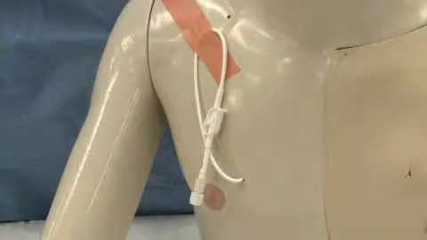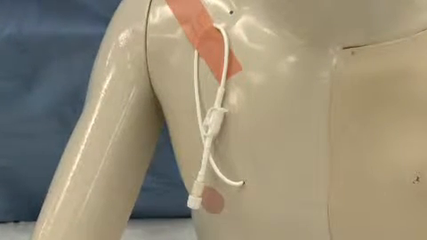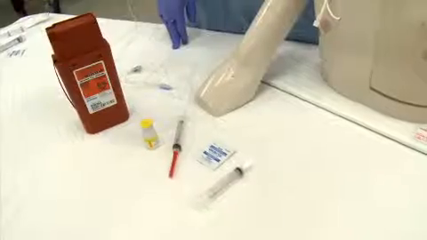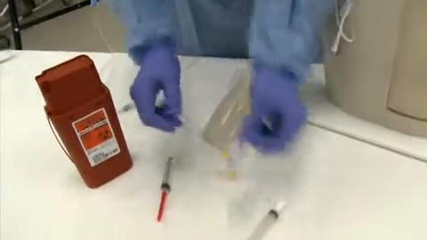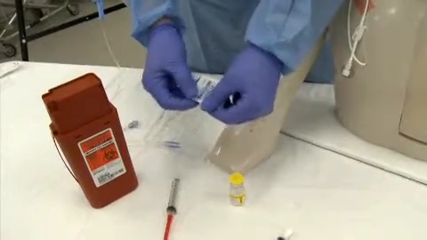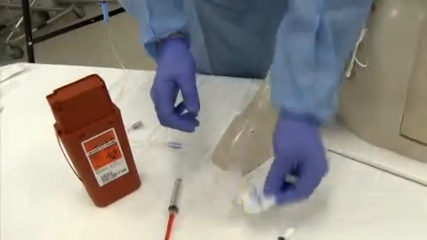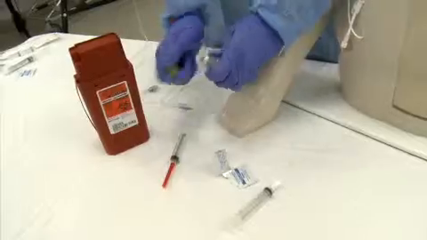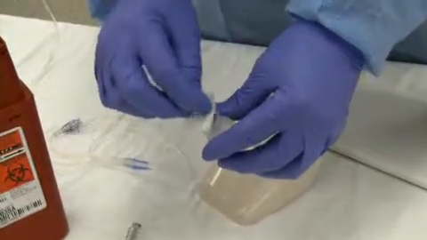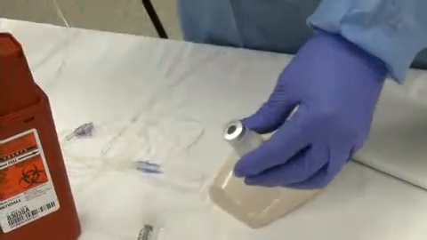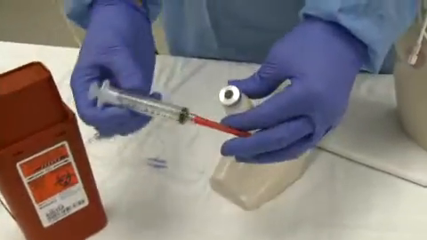The first CVAD access demonstrated here is the Hickman indwelling catheter. For this skill, you will require two 10 cc syringes, one filled with normal saline and one empty, alcohol swabs, a primed IV tubing attached to a fluid supply, and a Sharps biohazard container. Be diligent to use aseptic technique when accessing a CVAD.